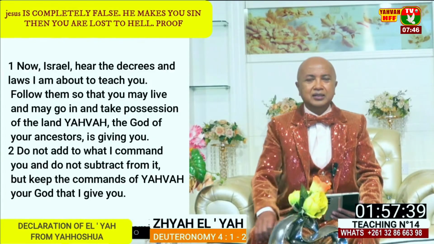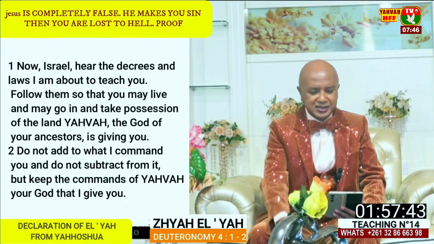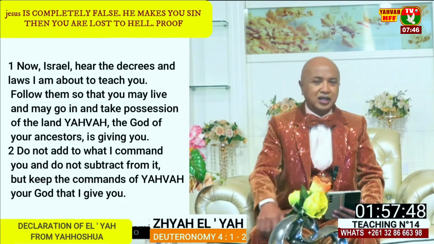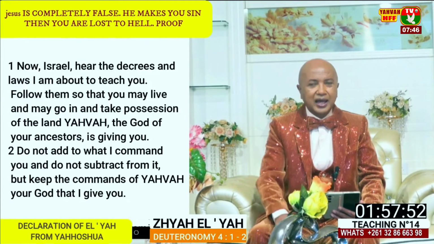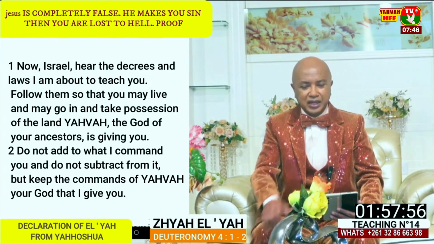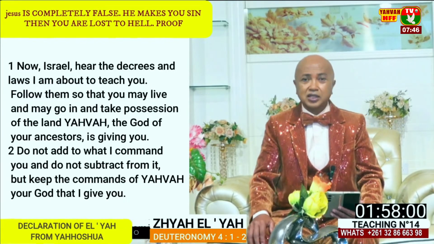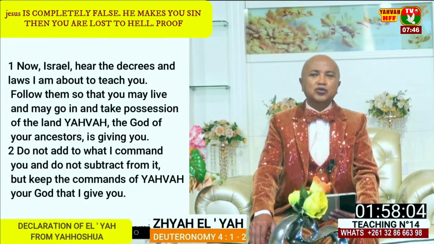What you cannot add and what you cannot subtract is made only for the children of Israel, and only in Israel can you observe it. It is only made for the children of Israel, and it's only in the land of Israel that you can observe it. That is the law, the command that you cannot subtract. And the same goes for the name. You cannot add, you cannot subtract.